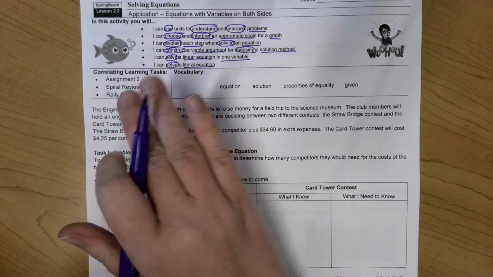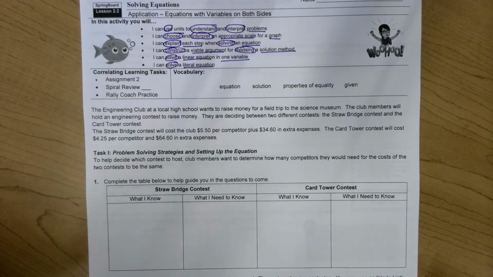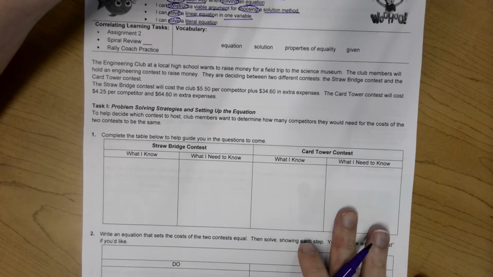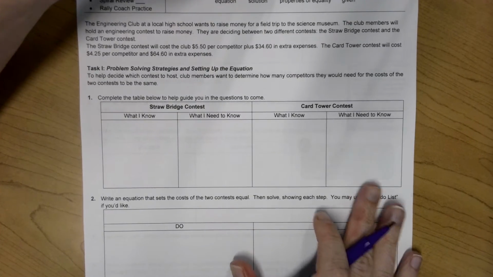Okay, and then double check. I know your correlating learning tasks I think are a little more updated than mine, and that's okay. Everything else should be the same. Okay, so let's jump into our problem.